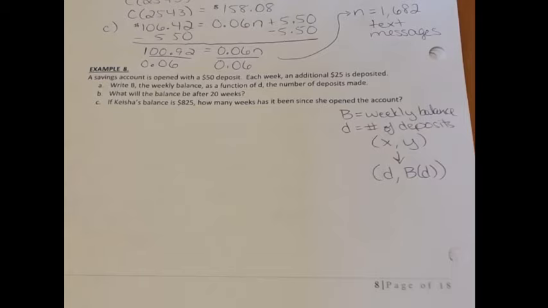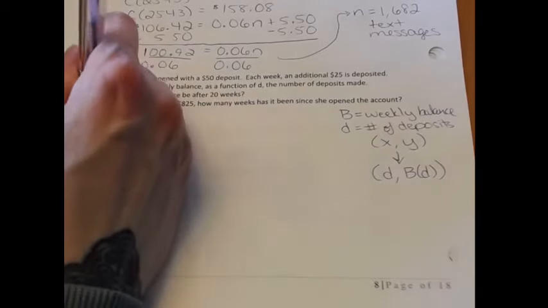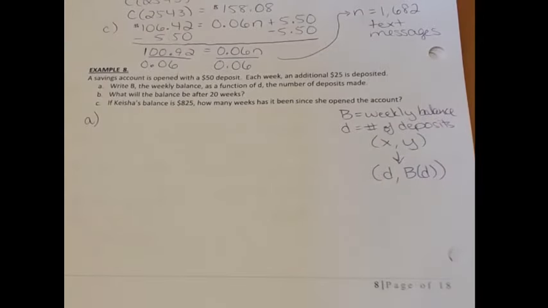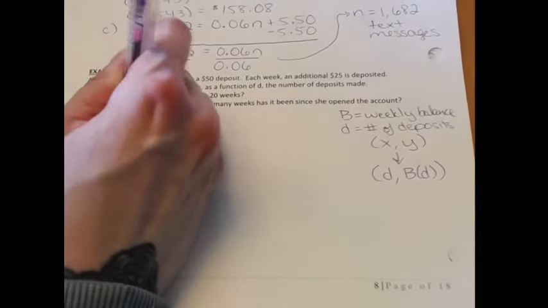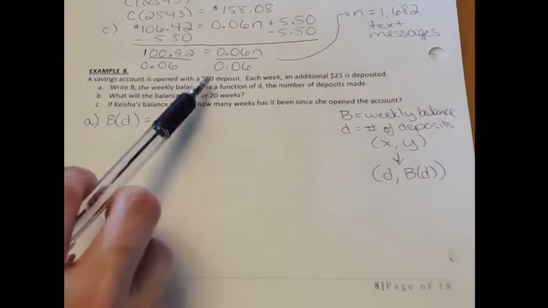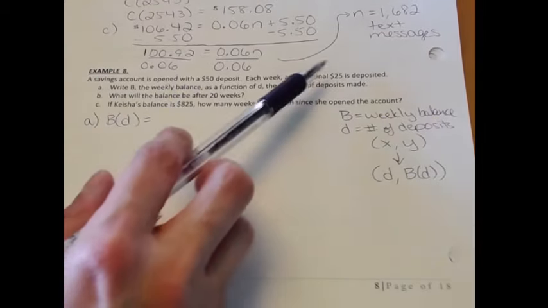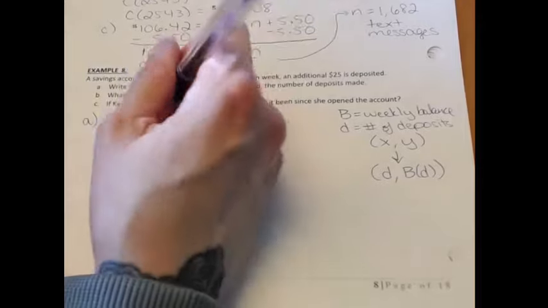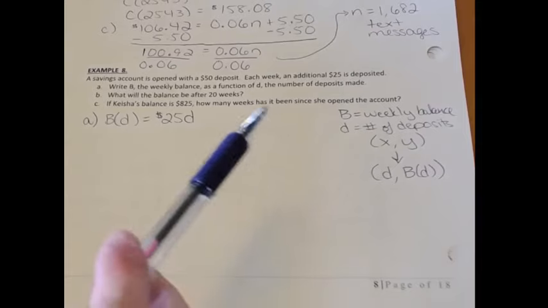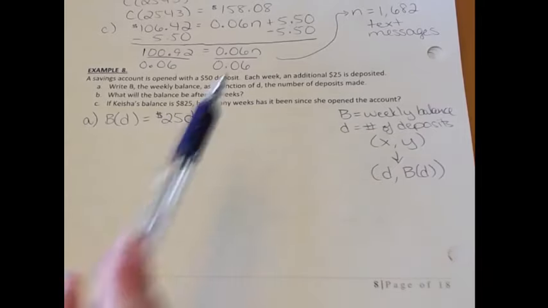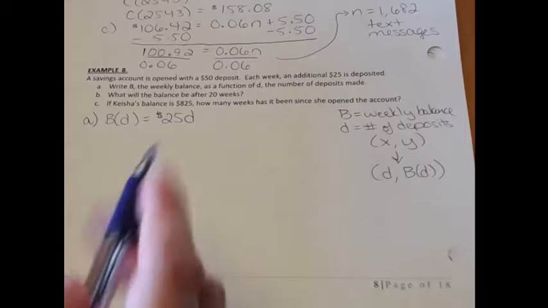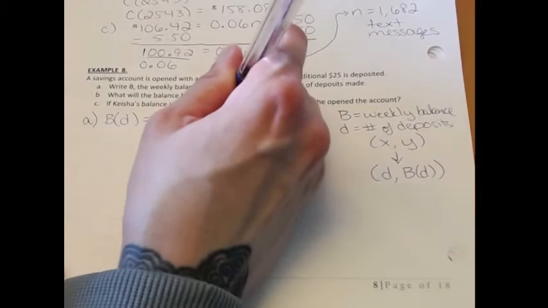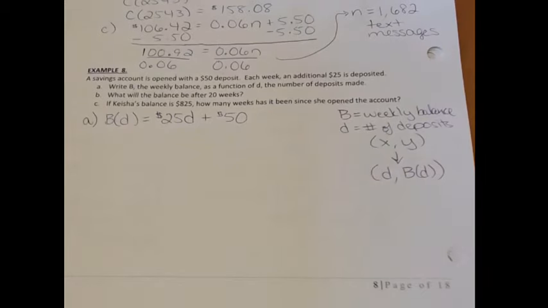So Brittany, I see your answers. Let's see if they're correct. For part A, we want to write B of D, so we want to write the function. We notice that we started with a $50 deposit. Each week, an additional $25 is deposited. So it's going to be 25D, right? D being the number of deposits. So $25 for each deposit each week, right? Plus the $50 from where we started. Excellent job, Brittany. That is perfect.